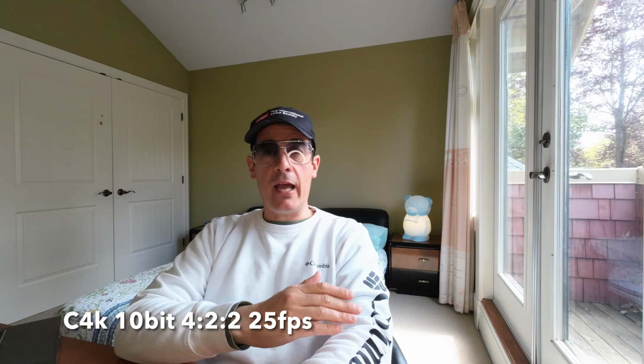But the most important improvement that we got with the update 4.0 is that now this camera, which was already able to shoot 4K, can also record videos in C4K and 25 FPS. I am now recording and talking directly into the Leica at C4K 25 FPS.